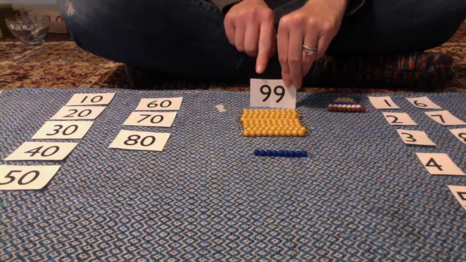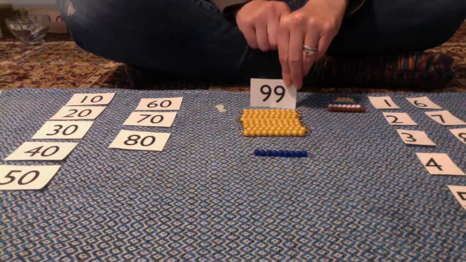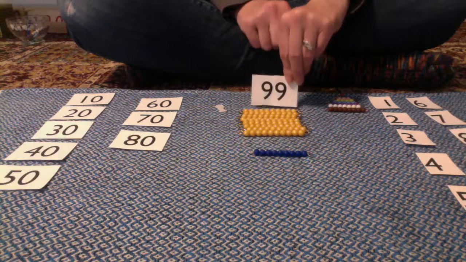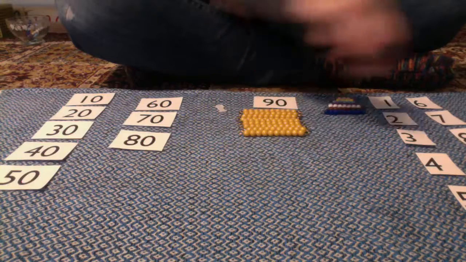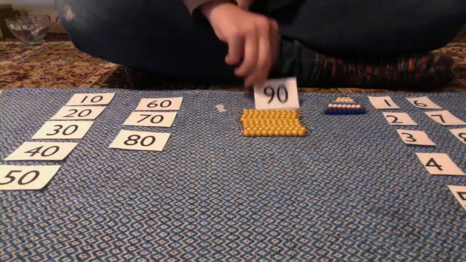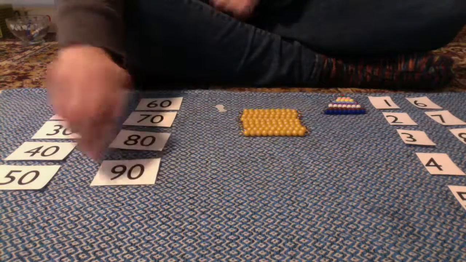This is number 99. And that is a lesson on building numbers 90 to 99.